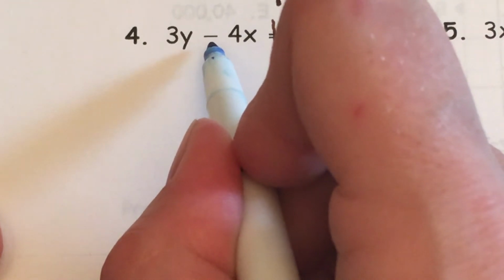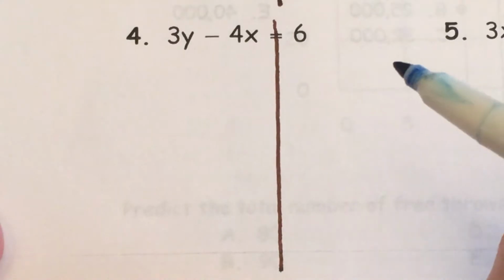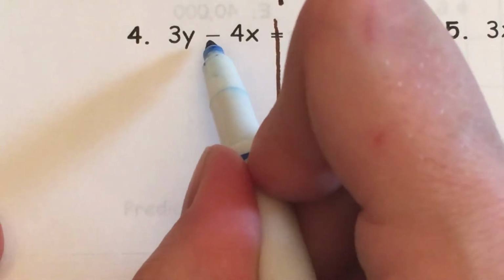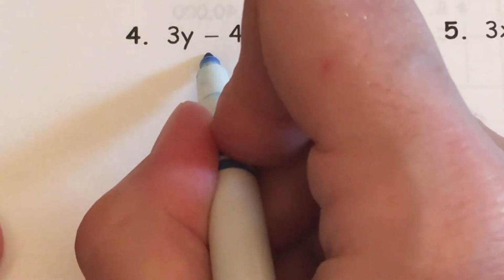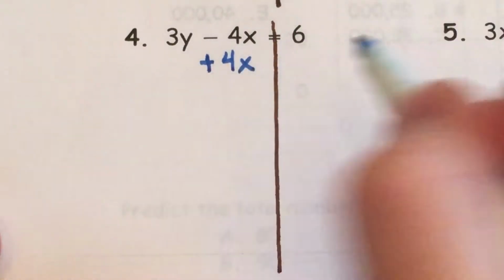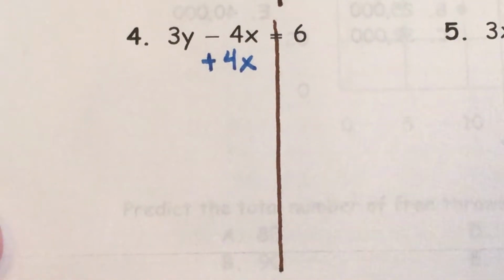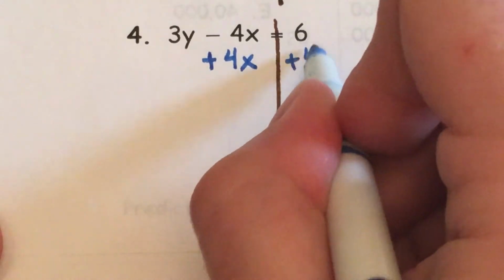So how do we get rid of a minus 4x? What's the opposite of subtracting? Adding, that's right. And what you do on one side, you do to the other. That's right.